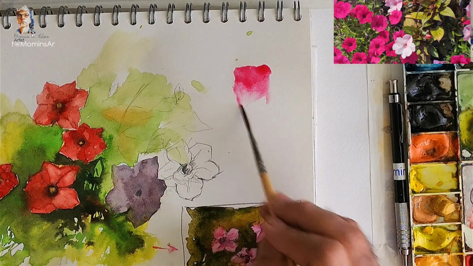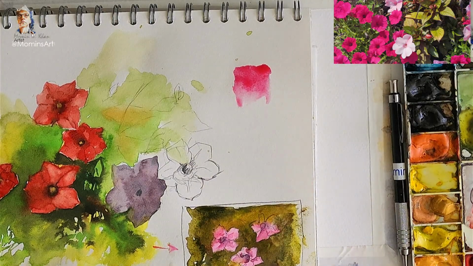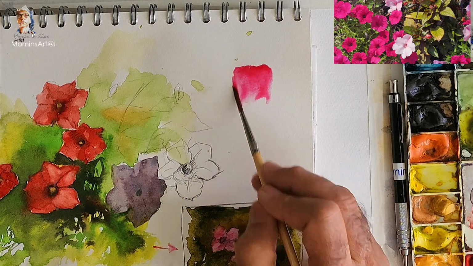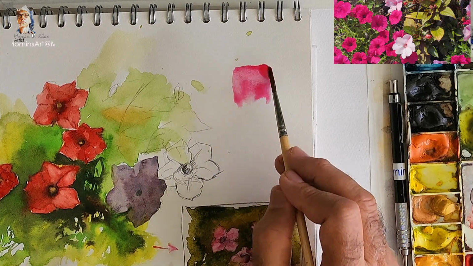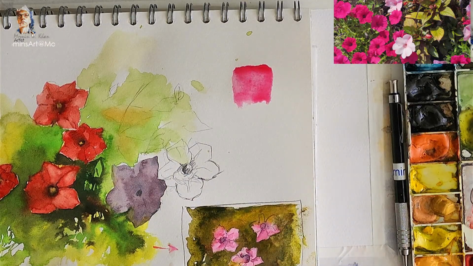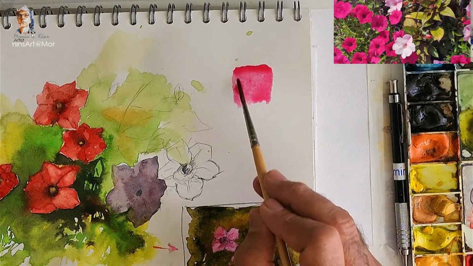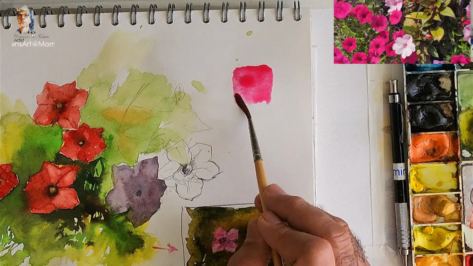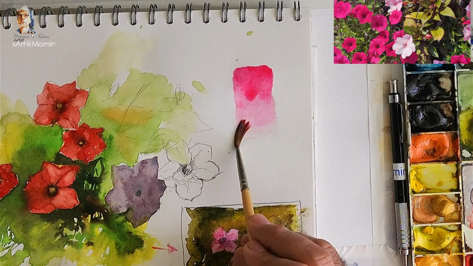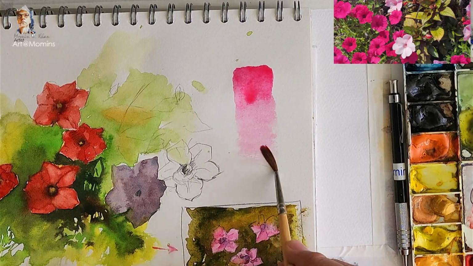So this is the graded wash. You put a dark color, right? That pink color I have can only go so dark; at a certain point it will stop getting darker. Then you say, okay, I want to get lighter. For the lighter, you just add some water, and this is basically the graded wash also.